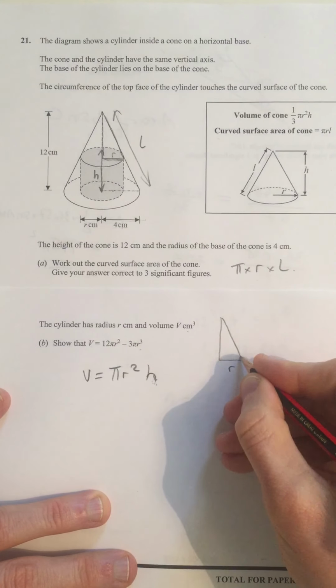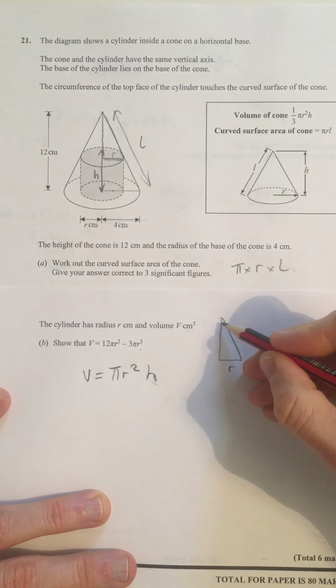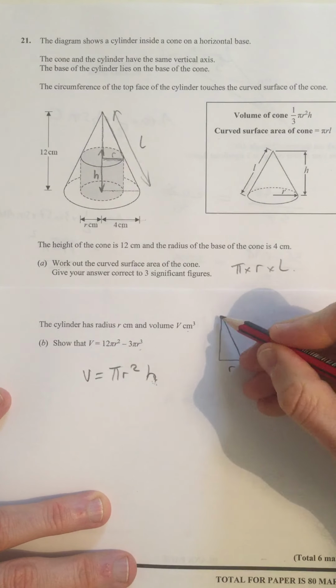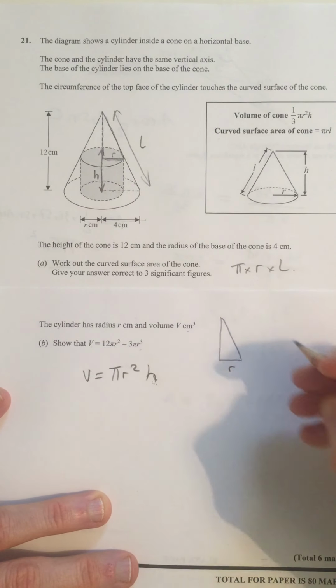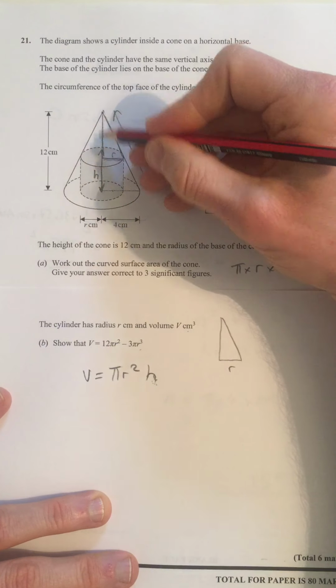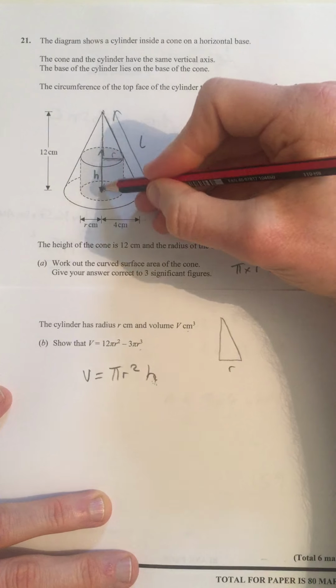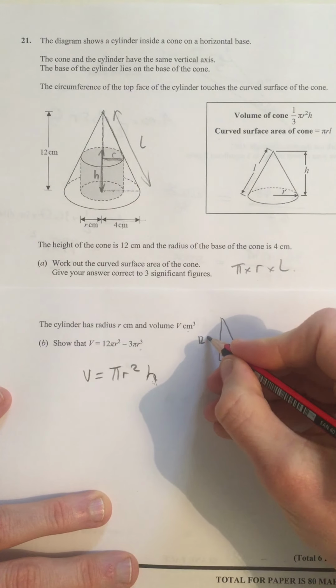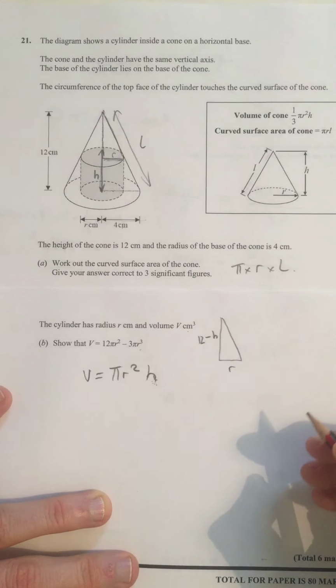So this is r. And I'm not sure exactly what this length here is at the moment, but I know that the whole height here was 12. And if this is h, then this is going to be 12 minus h.